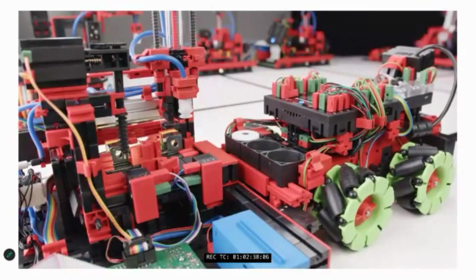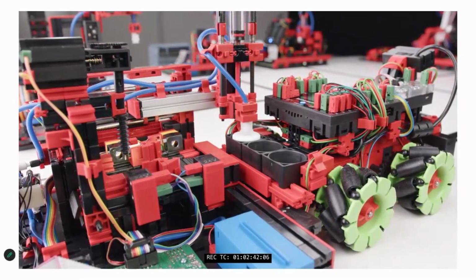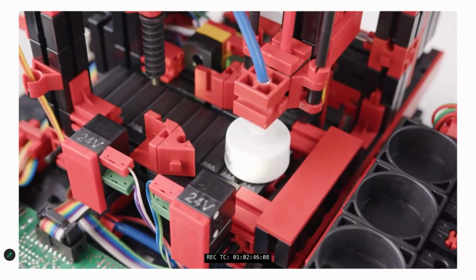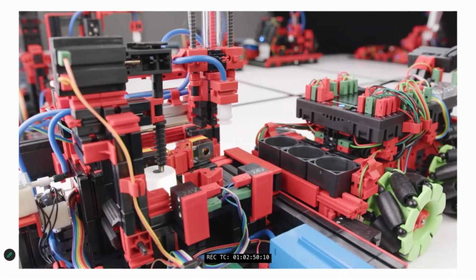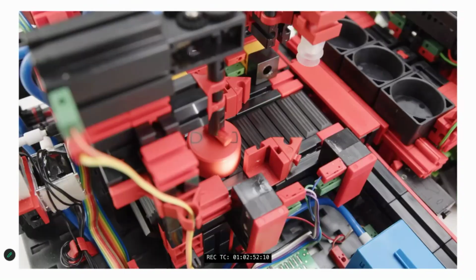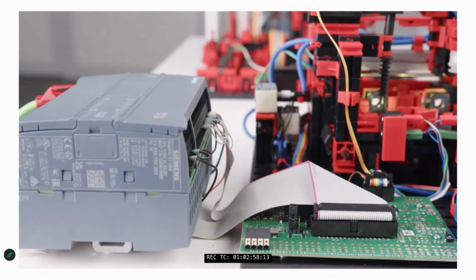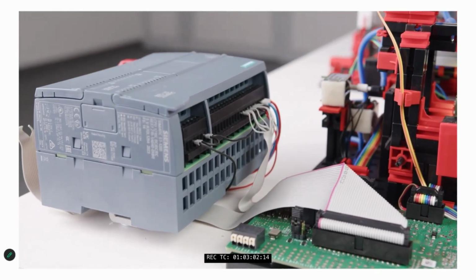So then, as I've mentioned, it can go to either a milling or a drilling station, where these processes are simulated. Drilling, milling, just kind of putting those two together. Again, you see a close-up of the Siemens S7 1200, one of the 5 included with this.